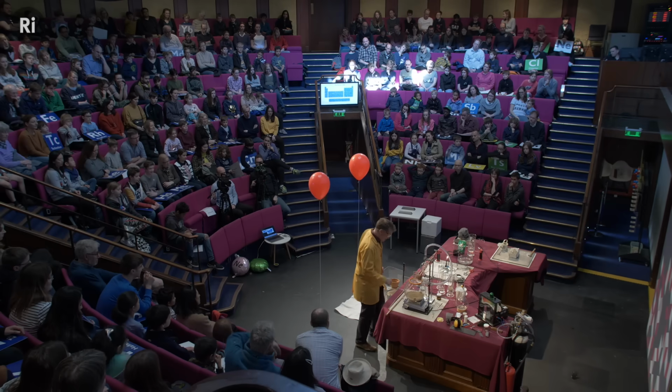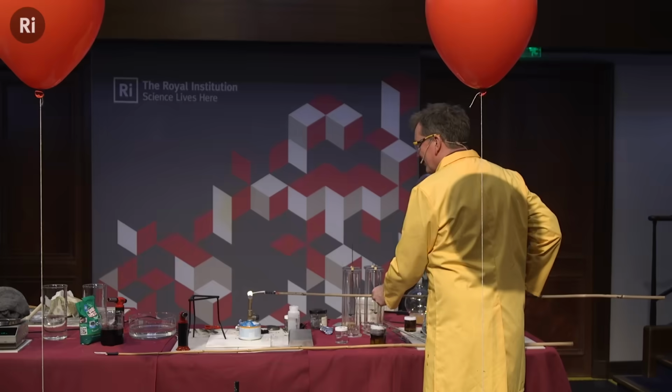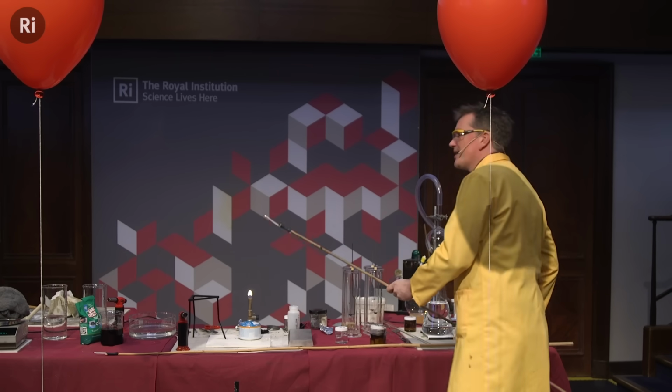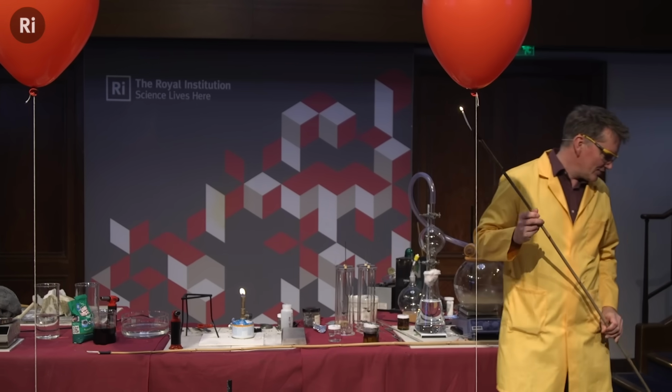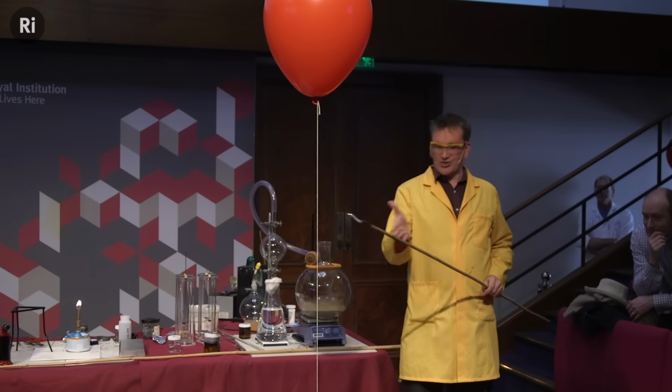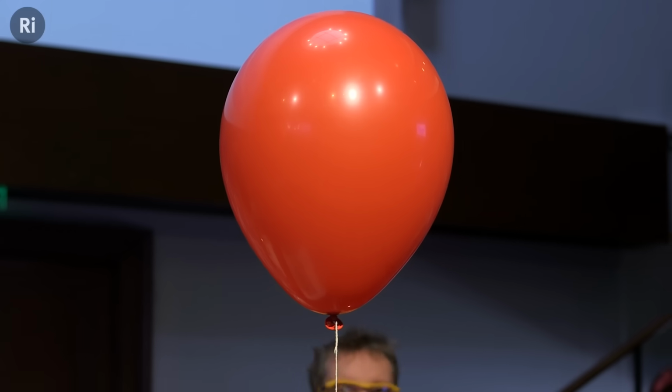Anyway, I do know a way to find out. We can use a chemical test, okay? I'm going to use my little candle here, my lighted splint, to see if I can see which one's which. So, let's try this first balloon then. It's either going to be hydrogen or it's going to be helium.